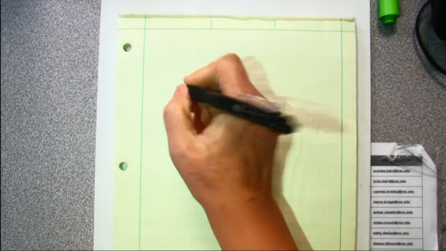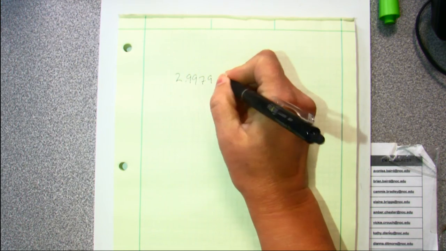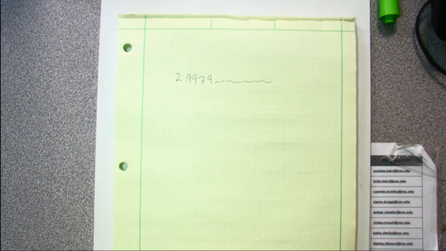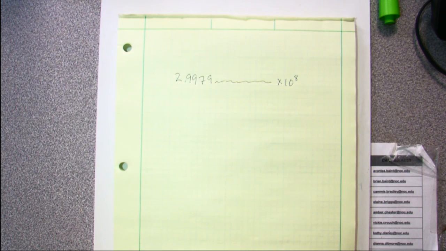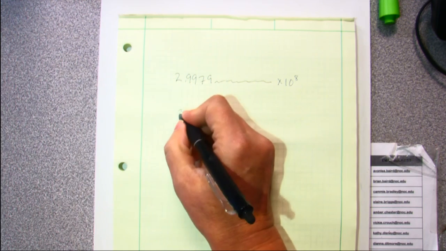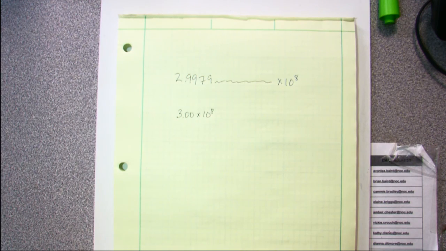I think I've probably had the most email on the problem where you're given 2.9979, whatever number of digits afterwards, and you're told that it's times 10 to the 8, and it asks you to put it into 3 significant figures. And all of you go, okay, I can do that. I'm going to put it in 3 significant figures, and if I'm writing it out on a piece of paper, I'm going to write it like that. You type that into WebAssign, and it goes, eh.